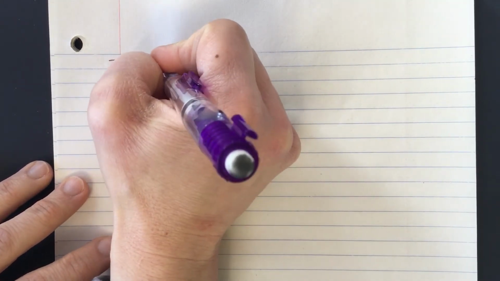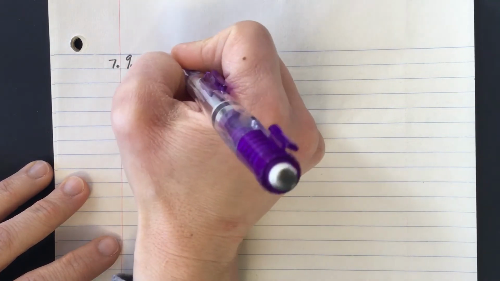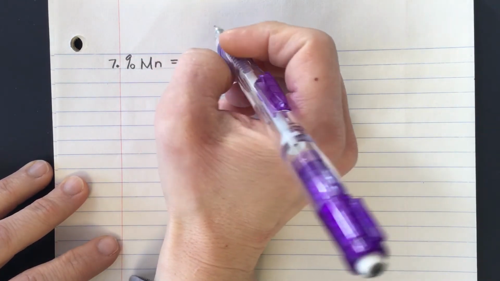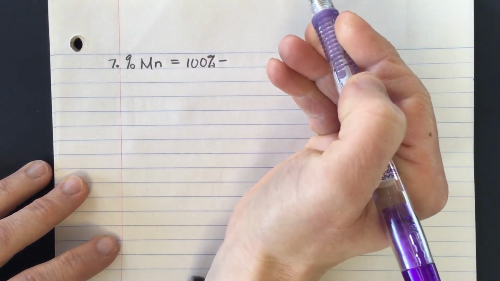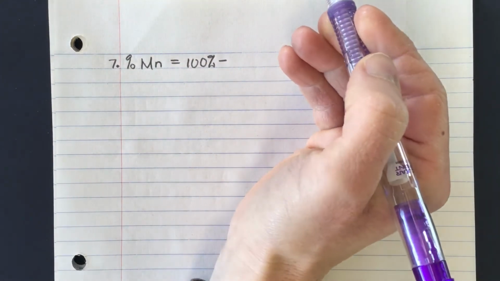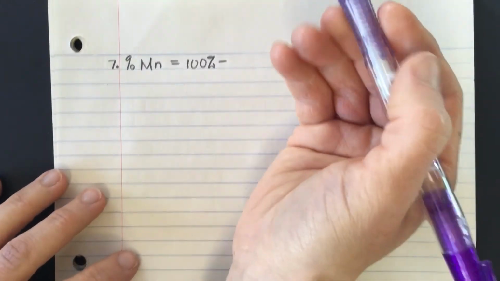So the percent of manganese is 100% minus the percentage of all the other ones added up.